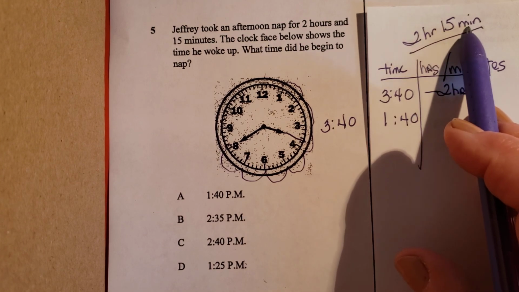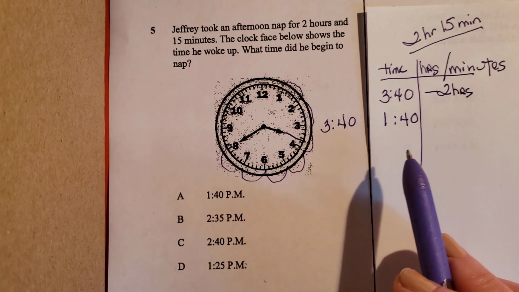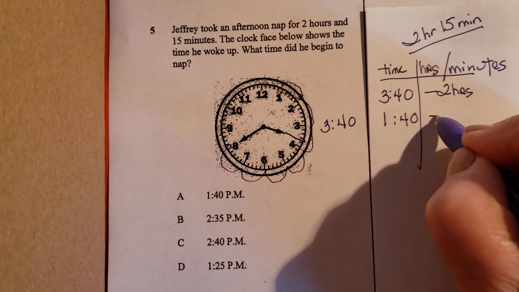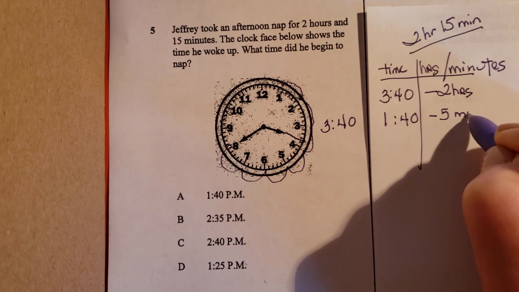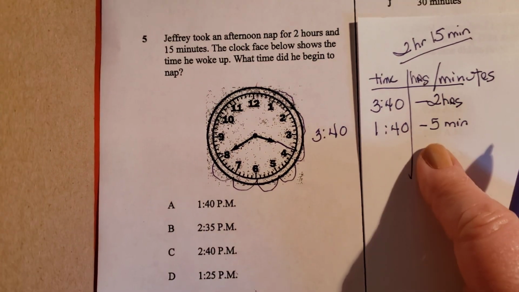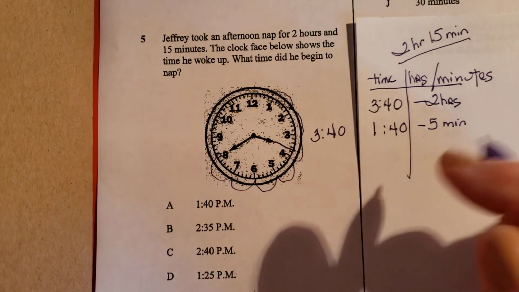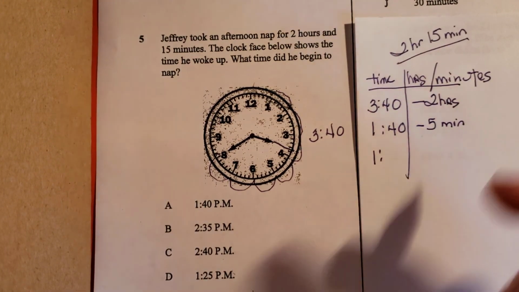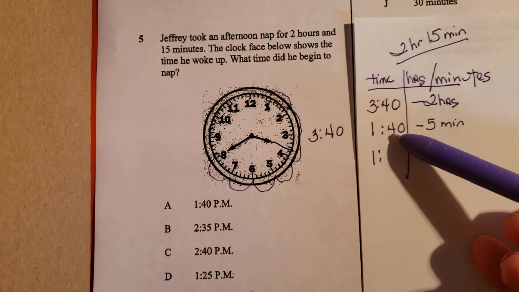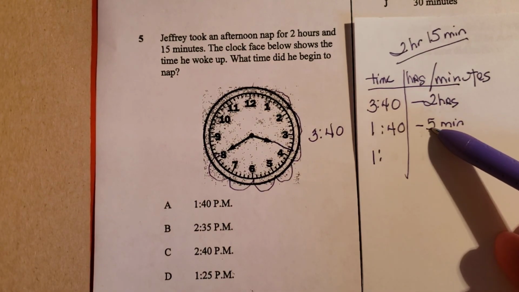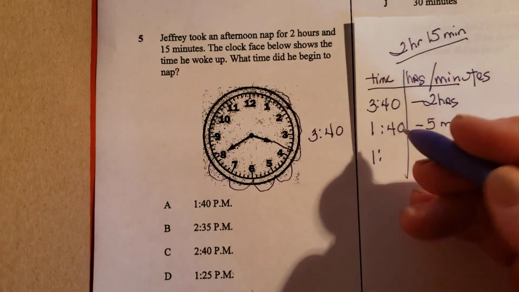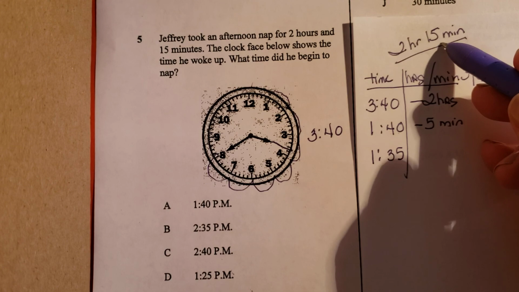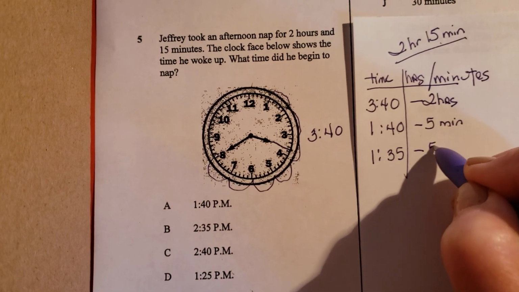So 15 minutes. I'm going to go ahead and go backwards 5 minutes at a time. So minus 5 minutes. I'm going backwards. I'm not adding those. I am subtracting those. So I know that I would leave this alone. The hour would stay the same. Now, 40 minus 5. Going backwards, that would be 35. Okay, but I need 15 minutes. Okay, so I do another 5 minutes.